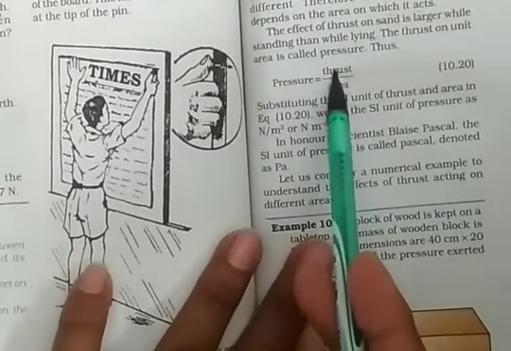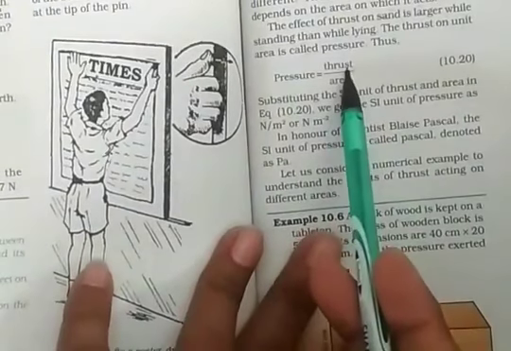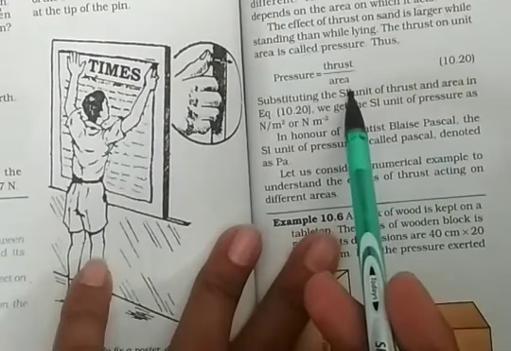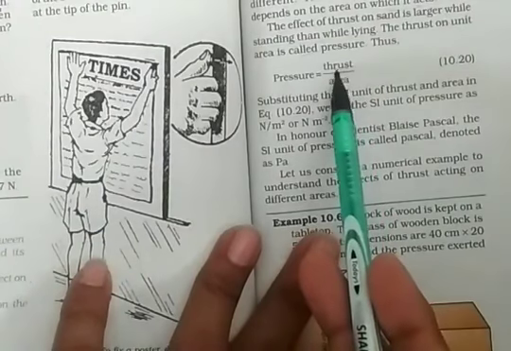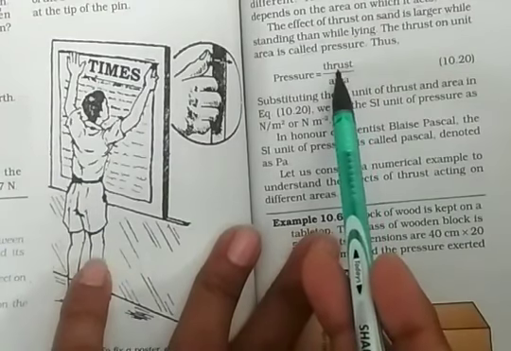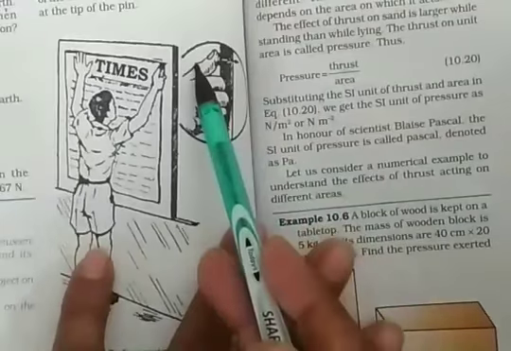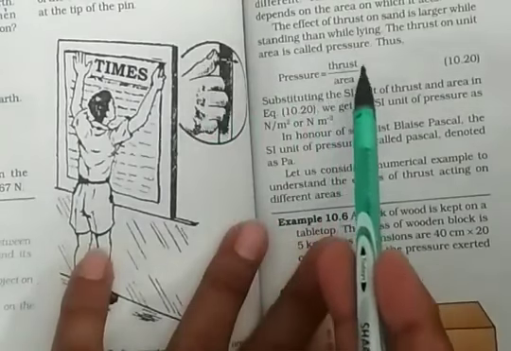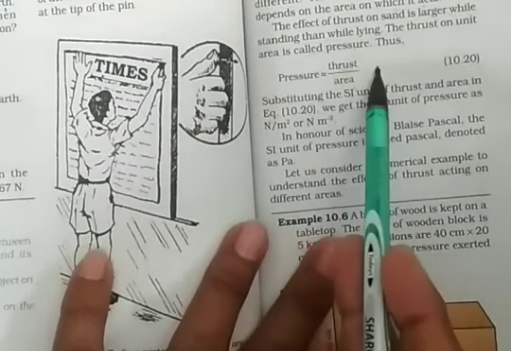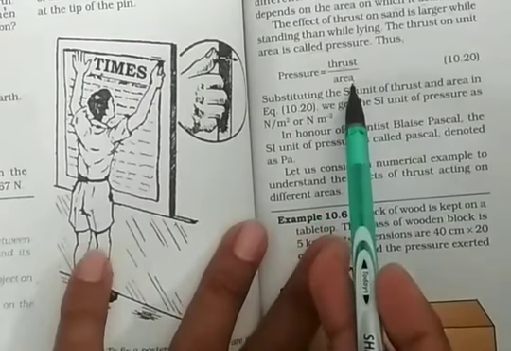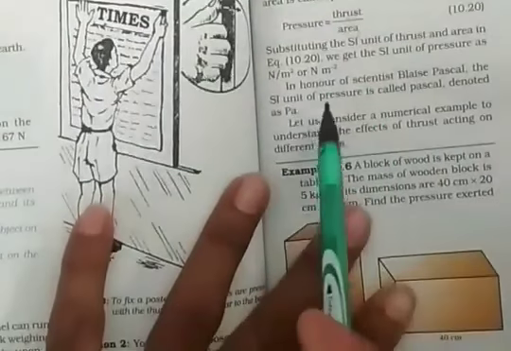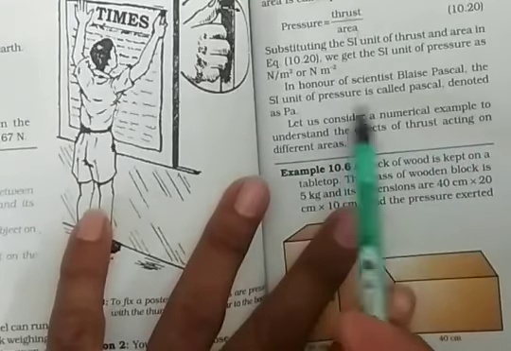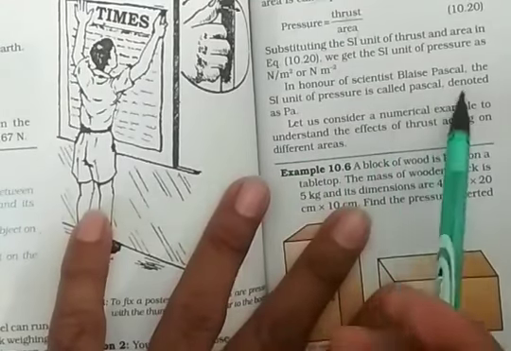So now we will substitute the SI unit of thrust and area. The unit of thrust is Newton. The force which we are applying here is in Newton, and the area unit is meter square. So the SI unit of pressure is Newton per meter square. Okay. Now, in honor of scientist Blaise Pascal, the SI unit of pressure is called Pascal, denoted as Pa.